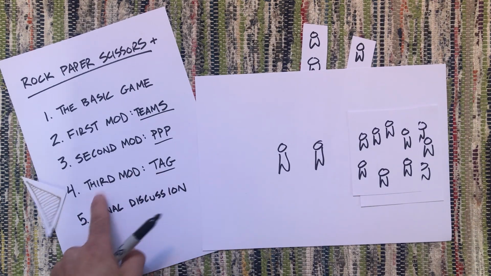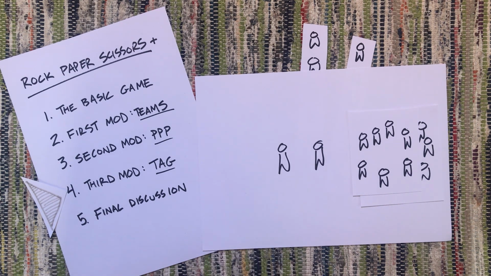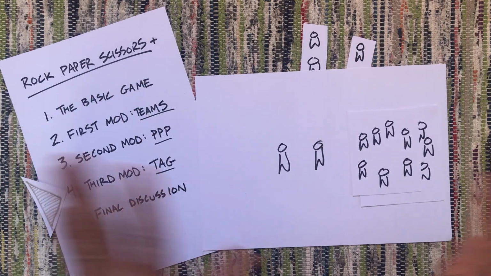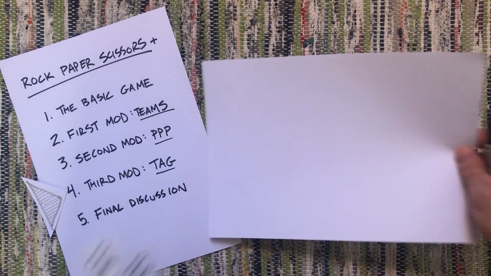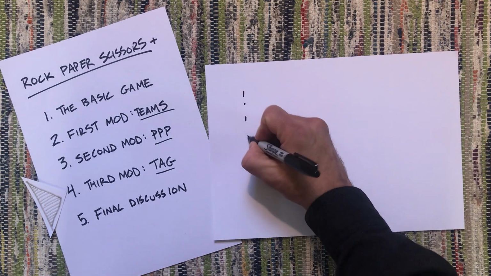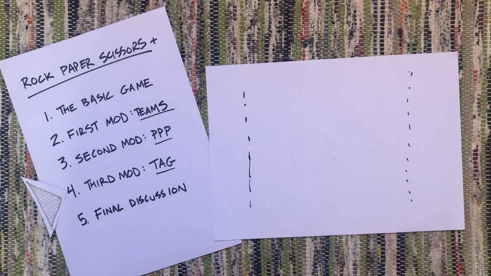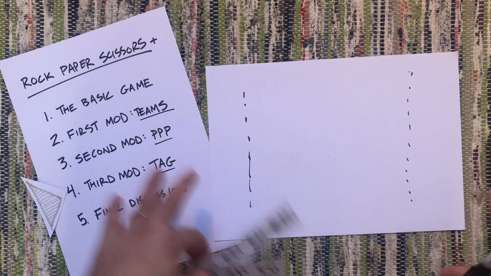We are playing rock, paper, scissors tag, or panther, person, porcupine tag. So the first thing you want to do is clear the space of any obstacles so people won't trip over them. And you want to establish on either end of the play field, I'm just drawing dotted lines here, some sort of safe zones, not too far, maybe even just several steps away, that you can use as the place where people need to go.